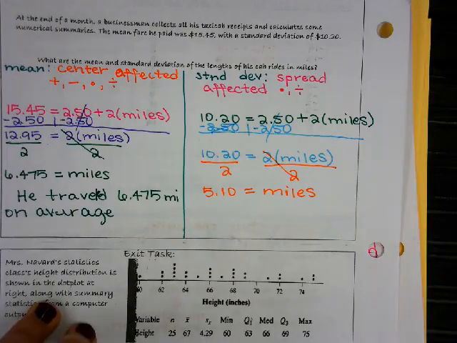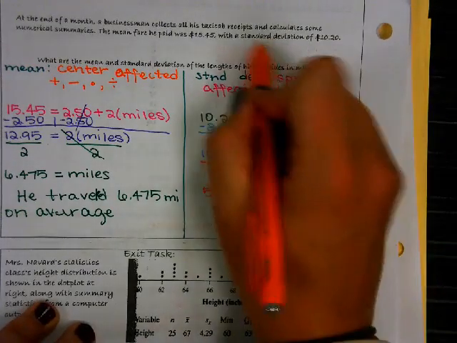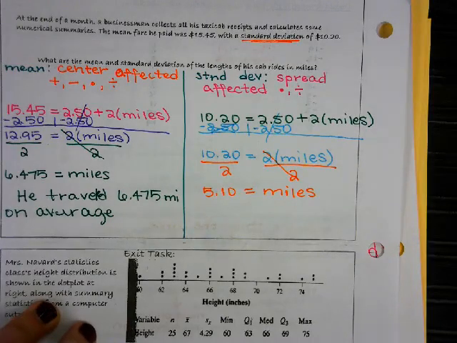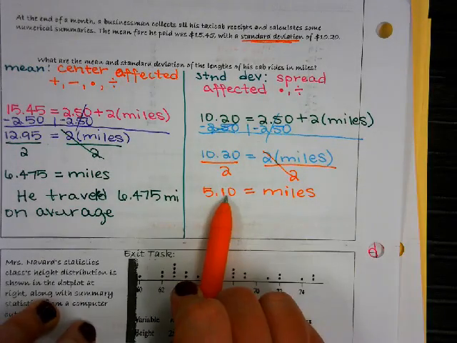What does standard deviation measure? Michelle? Yeah, this tells us how far away all our observations are from the mean on average. So I told you guys to start with the words on average.